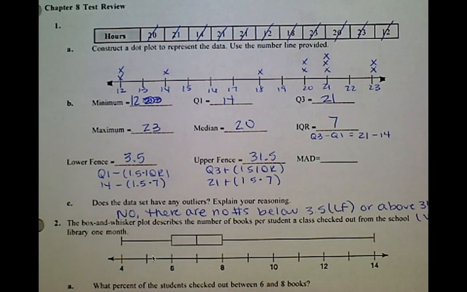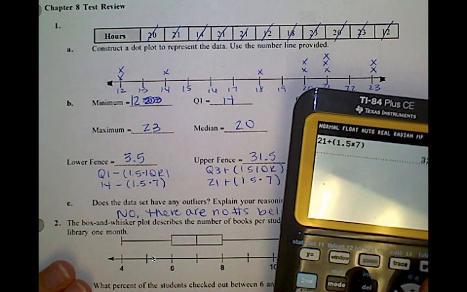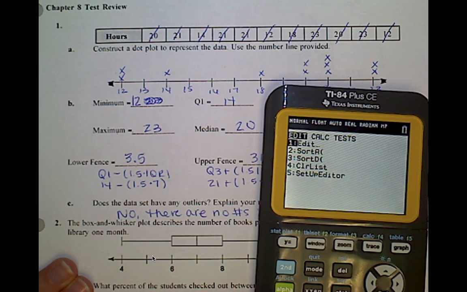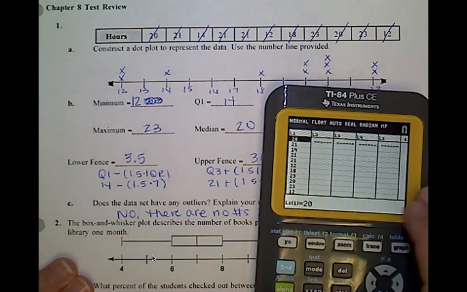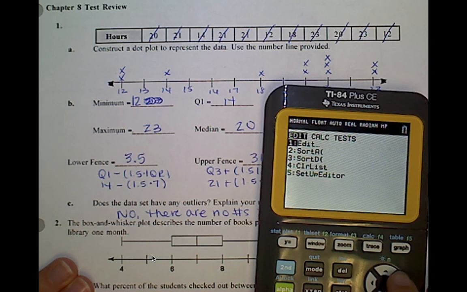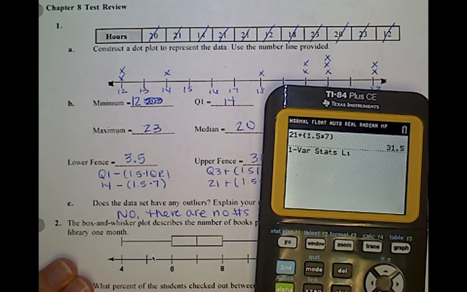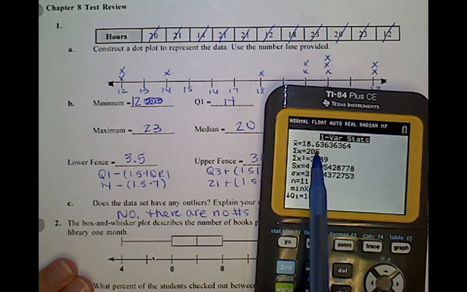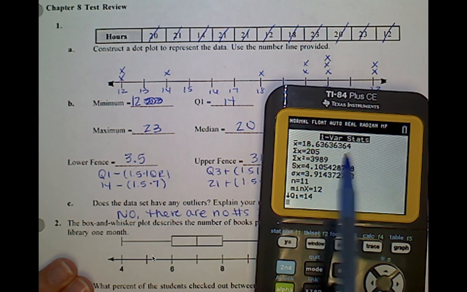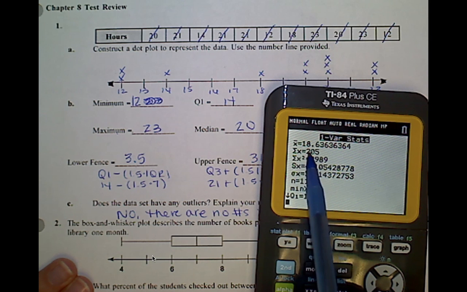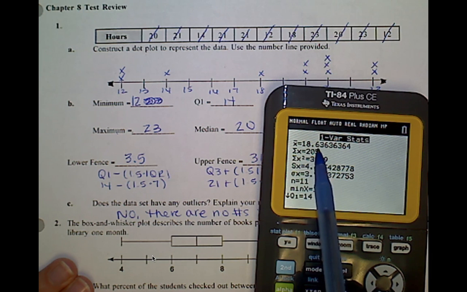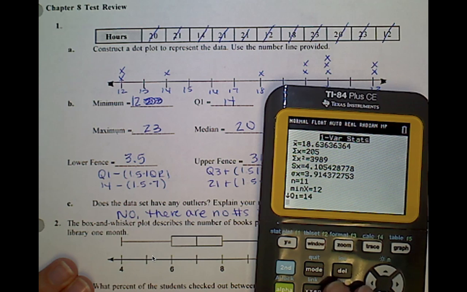Last question is the MAD. I personally am going to use my calculator for this. So once again, we still have all of our data points in. We need to have the mean, because remember MAD is mean absolute deviation. So if we go to calc, we find out the mean is 18.63636364. So it looks like they rounded it off. Probably going to say I'm going to round that to 18.64. Okay, just round it to the hundredths.